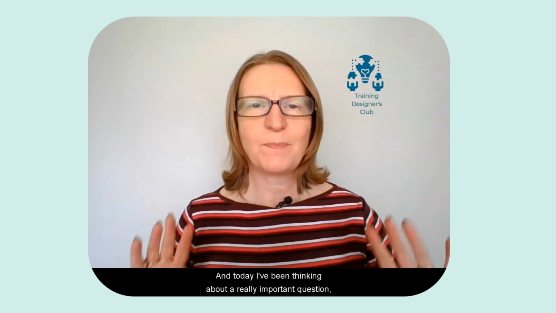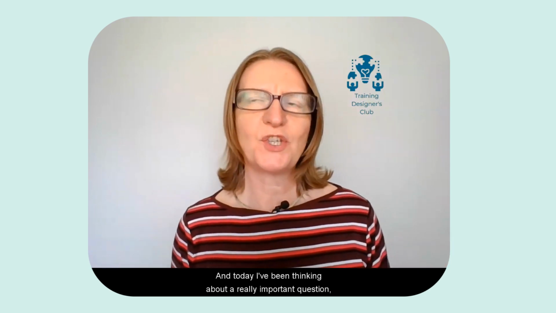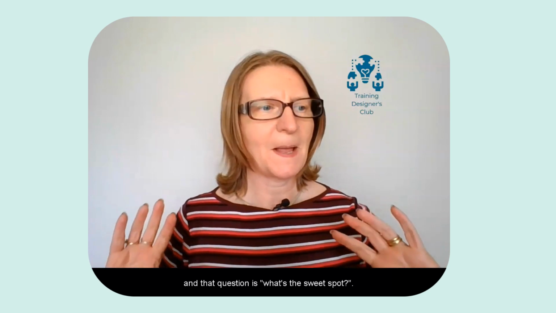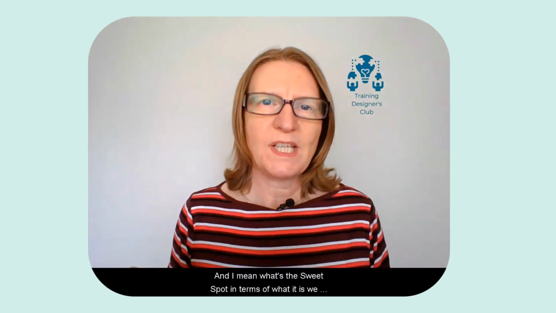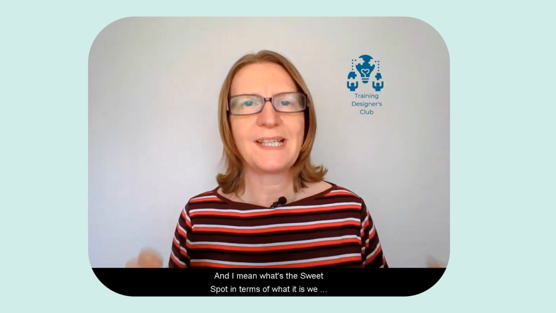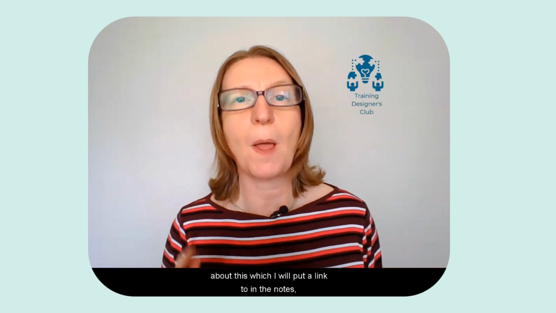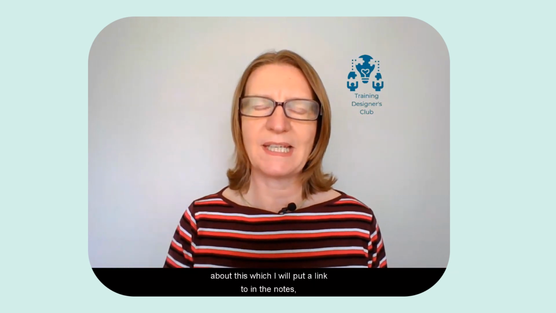And today I've been thinking about a really important question, and that question is, what's the sweet spot? And I mean, what's the sweet spot in terms of what it is we need to design, particularly if we're designing for other facilitators.